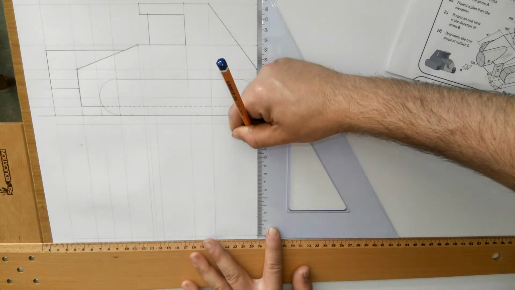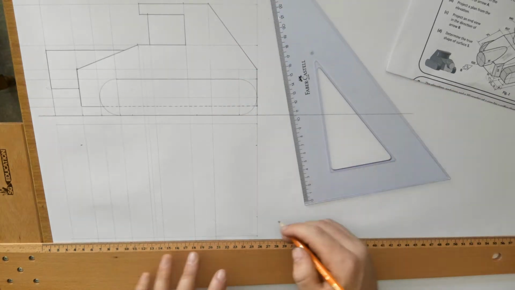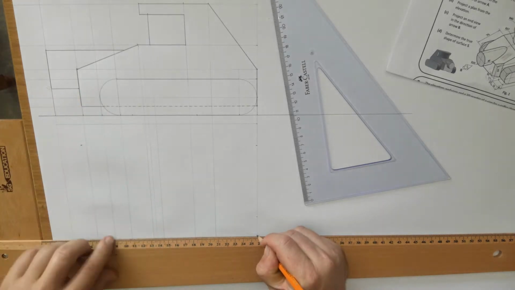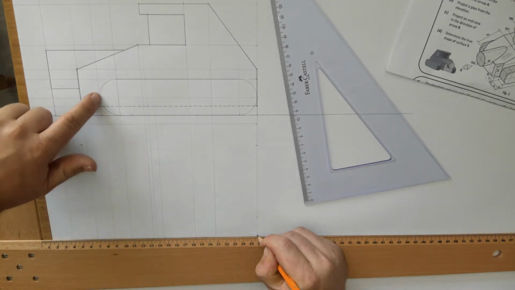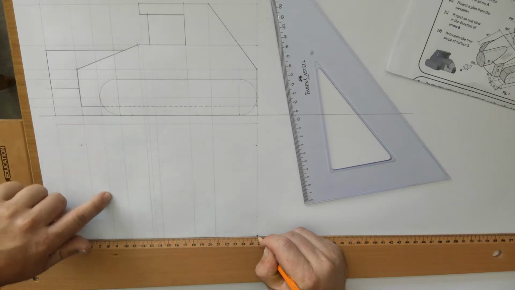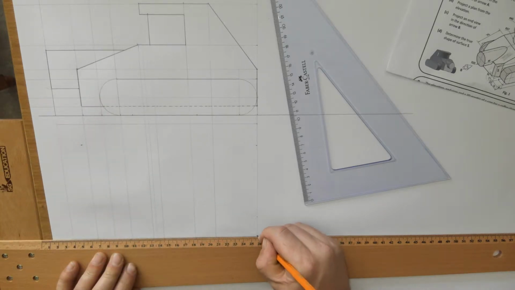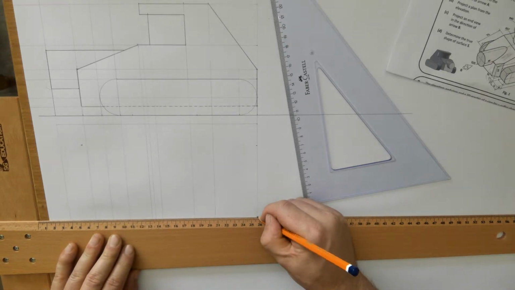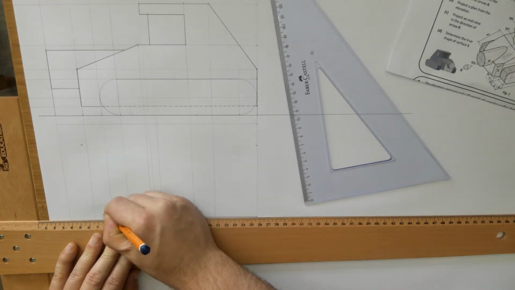I can mark in 25. Okay, so I'm going to heavy this line from here to here, because from where the pencil is to where I bring my finger down, I'm going to heavy that line there, because that represents the limits of the track wheel. I'm going to do the same with this one.